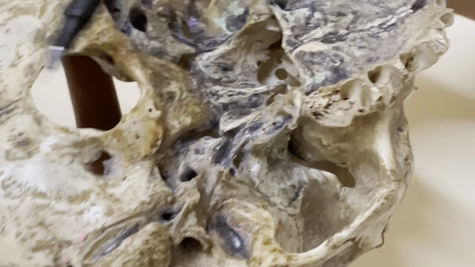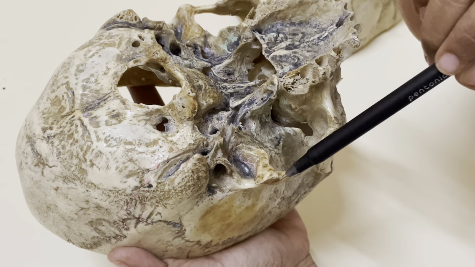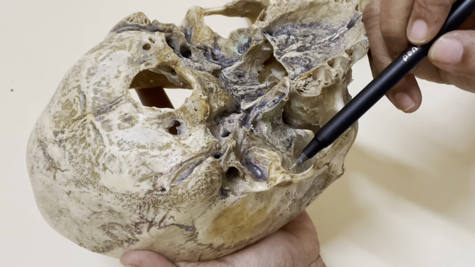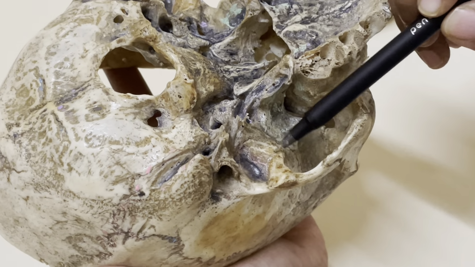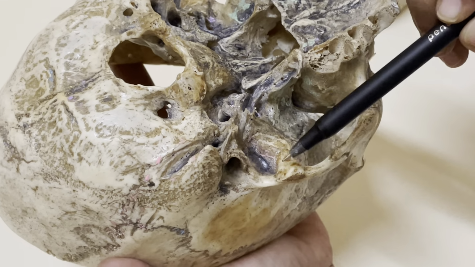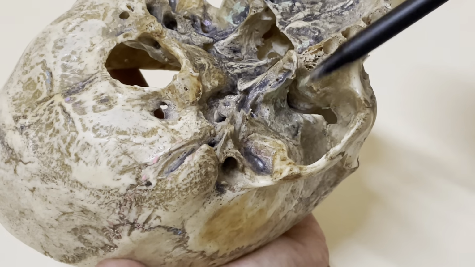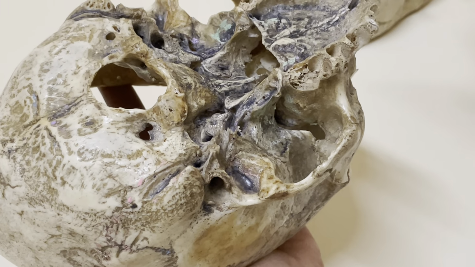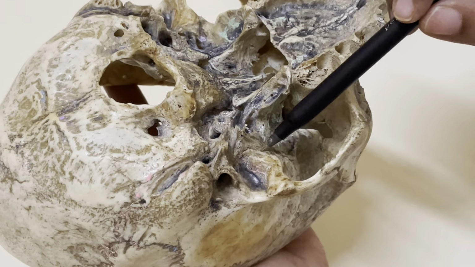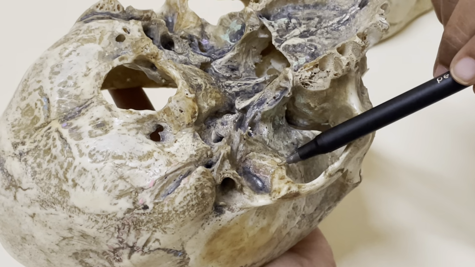Okay. So what are the features? In the squamous part, we will see this is the zygomatic arch. This is called the articular tubercle, articular eminence. Why articular tubercle, articular eminence? It is forming a place where the temporomandibular joint is articulated. Okay, the capsule is attached here, so that's why it is called the articular tubercle, articular eminence.